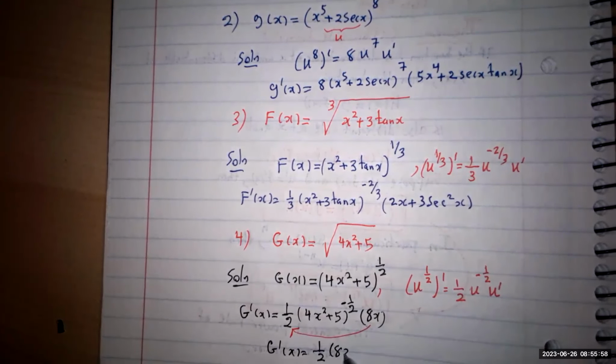So this is my suggestion. In this course, the only time that you use the quotient rule to differentiate is when there is no power here. That's the only time you use the quotient rule in calculus. Otherwise, move it up and apply the product rule.